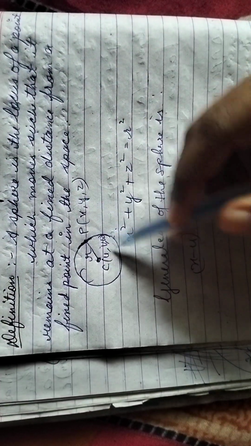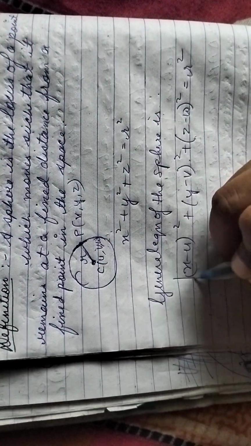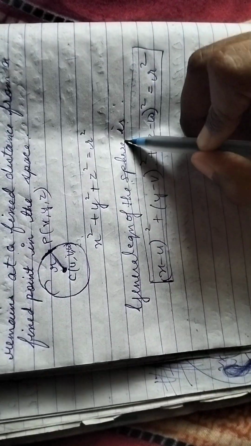So the general equation of the sphere is (x minus u) square plus (y minus v) square plus (z minus w) square. Simple, we'll use the distance formula, which is equal to the distance CP, that is r, so equal to r square. This is the general formula or general equation of the sphere.